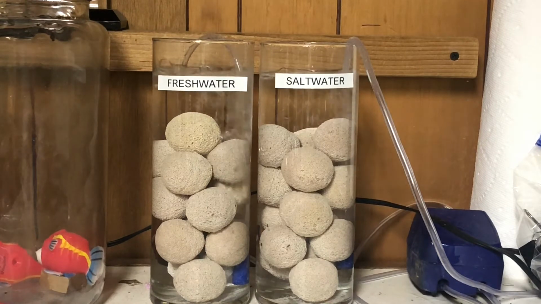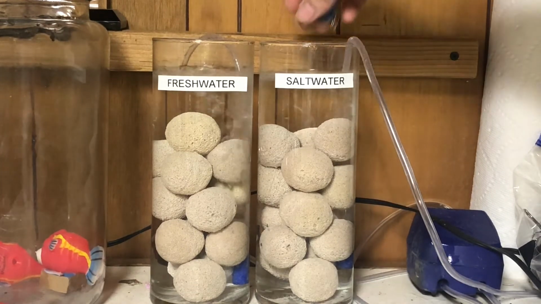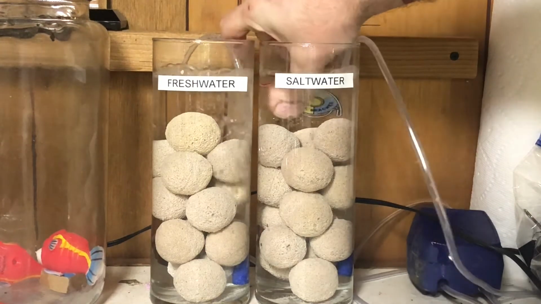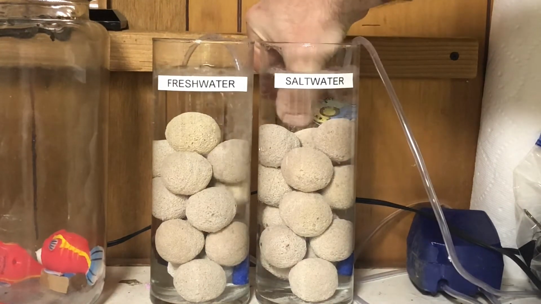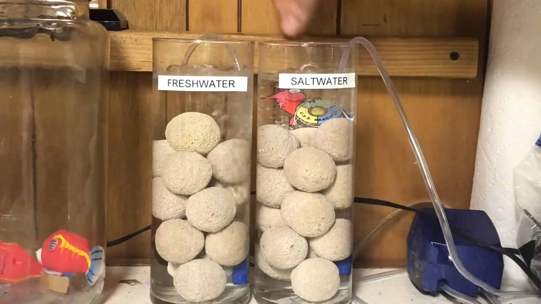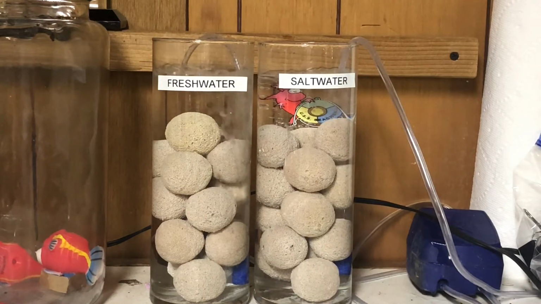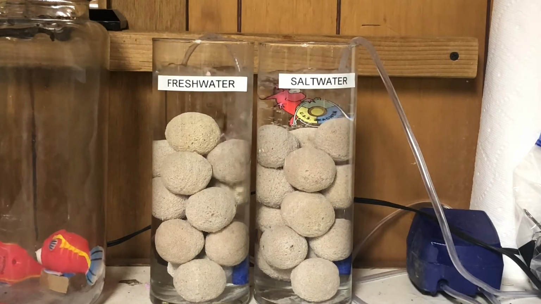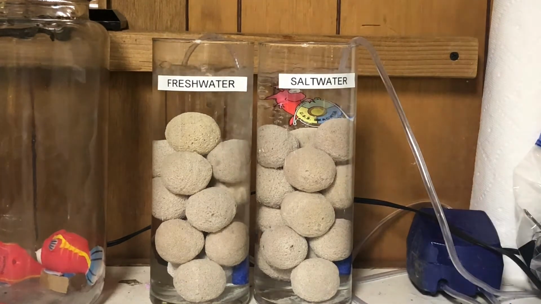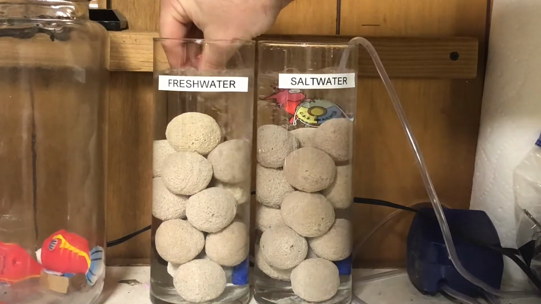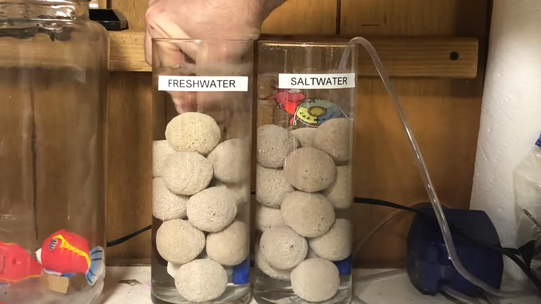Like I said, the bacteria is airborne, so you don't necessarily even need to go out and buy bacteria to add. You're more than welcome to. There's some really great products out there that are the live nitrifying bacteria, but they're not instant. They will reduce the cycle though.